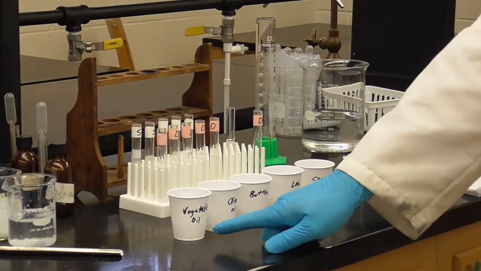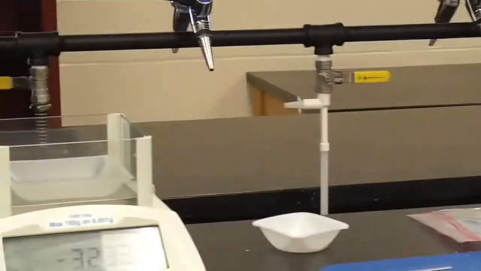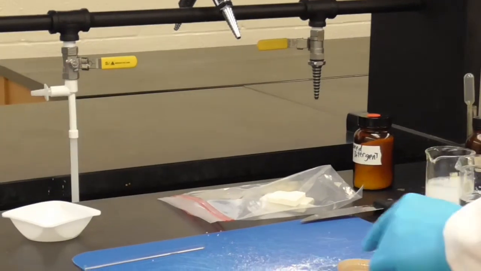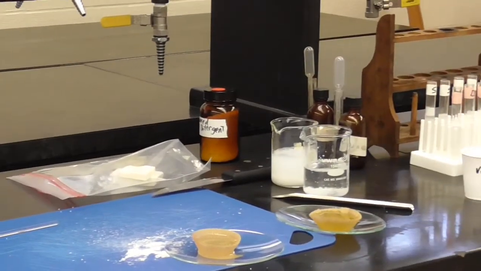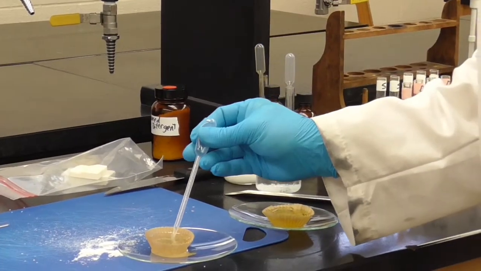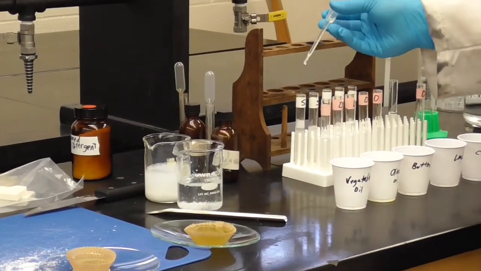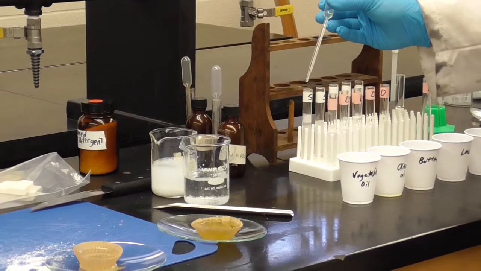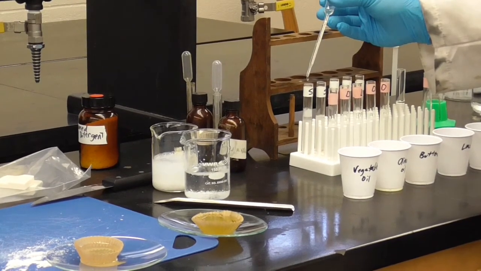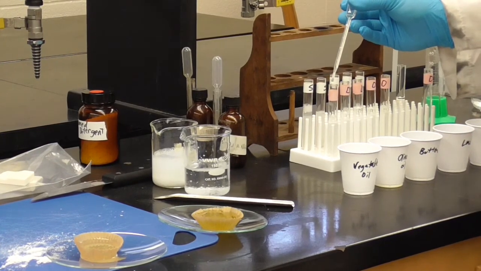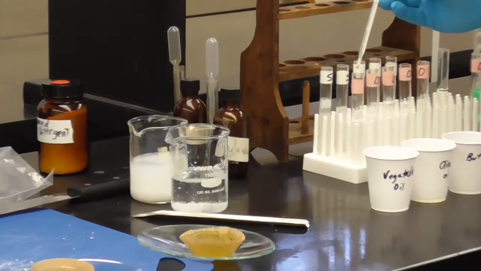So our first sample is the vegetable oil. Let me just walk over here and get those two. Actually, I can bring both of these at the same time just to save a trip. All right, so the first one we had here was the vegetable oil. We'll draw some up and put 5 drops back here. 5 to 6, they said. So 1, 2, 3, 4, 5. I'll go for 6. In here, 1, 2, 3, 4, 5, 6.